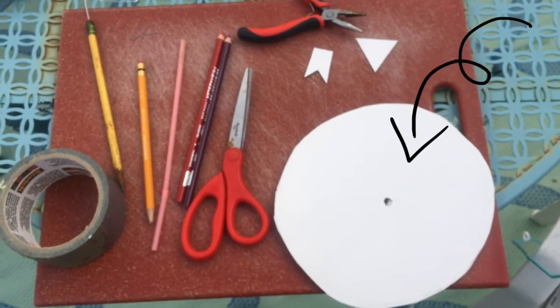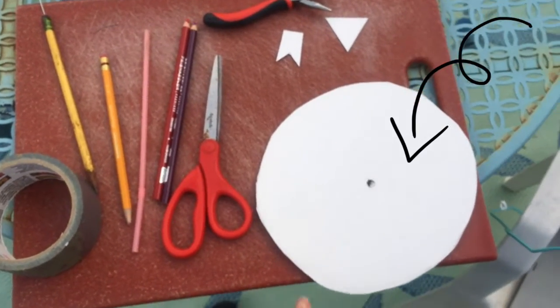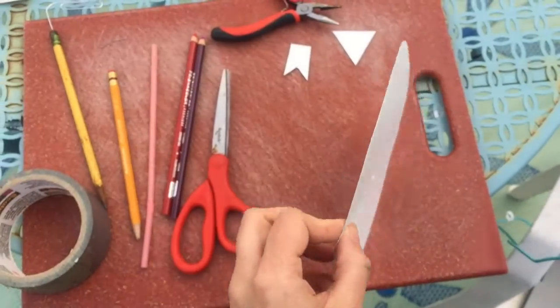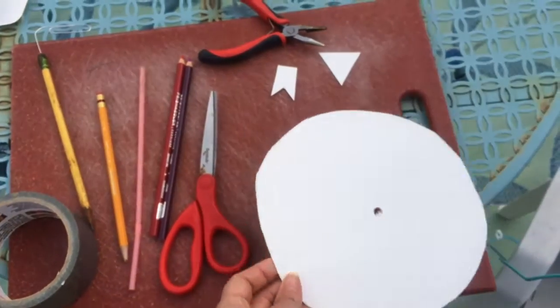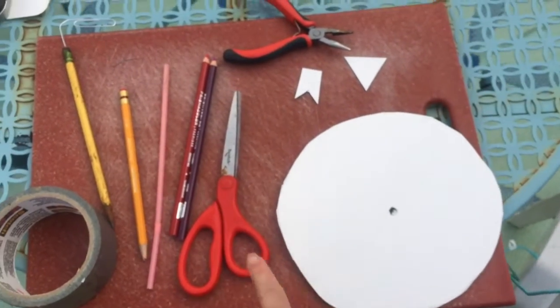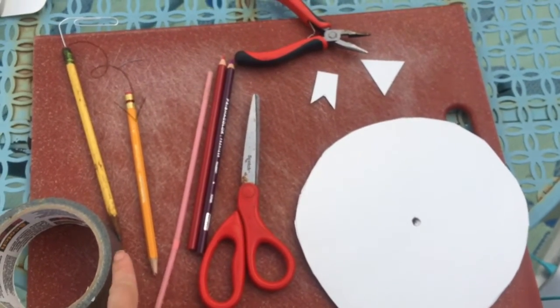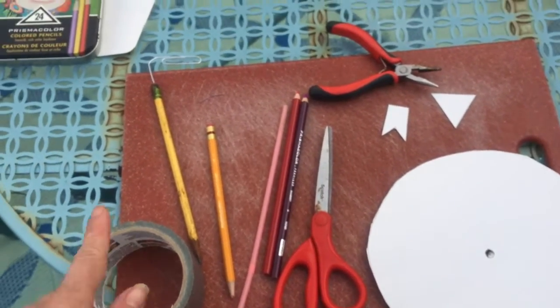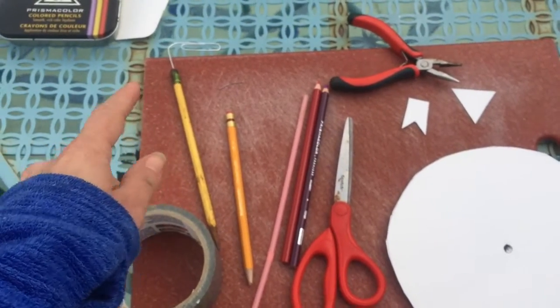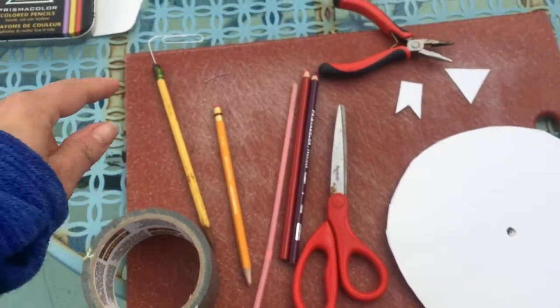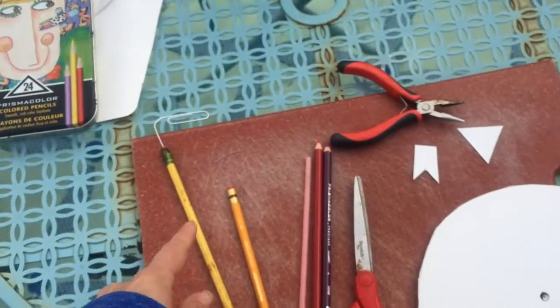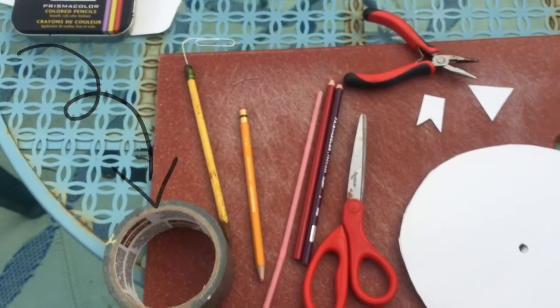We have our round piece of cardboard or poster board. I have an old photo envelope that I use. You can use a paper plate. I have some scissors. I have a disposable straw. I have a pencil that I don't mind sacrificing. And I have a paper clip, although you can also use a straight pin. I just don't have one. Mine bent. And then I have some duct tape.